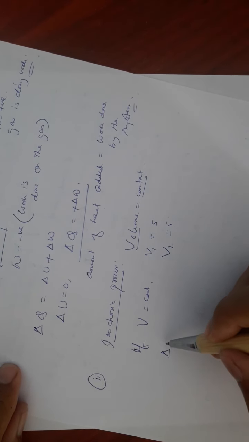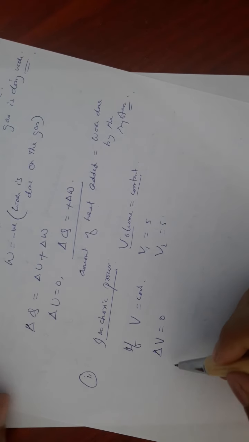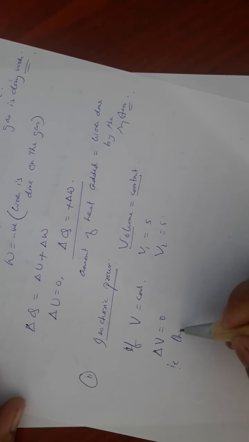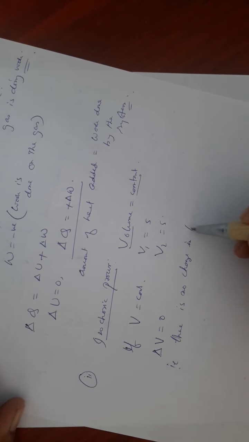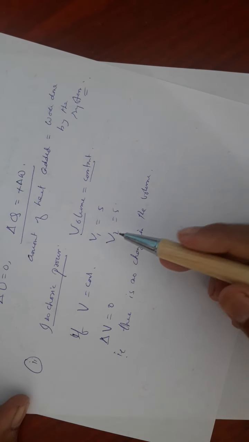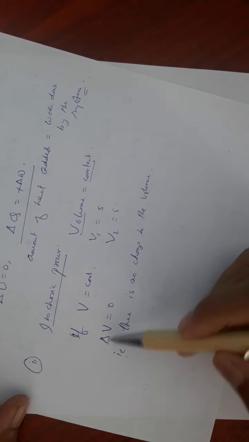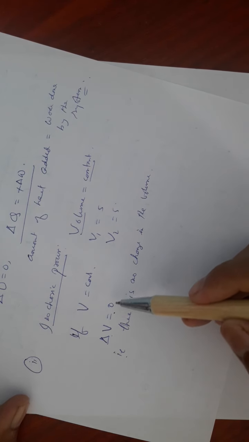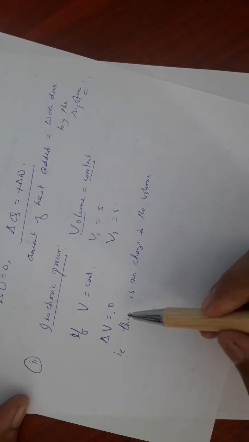So change in volume is taken as 0. Okay, so if volume remains the same, at that time delta V is going to be 0.